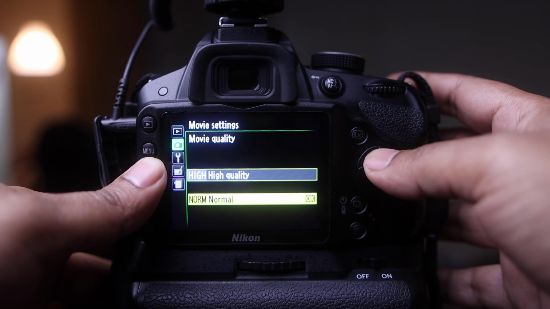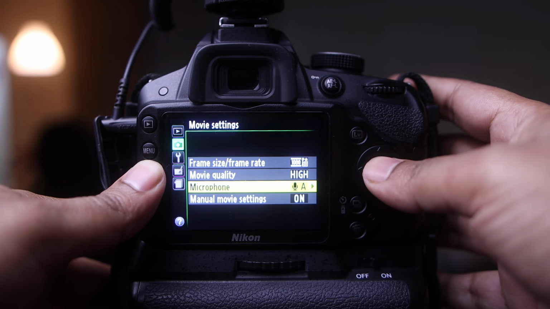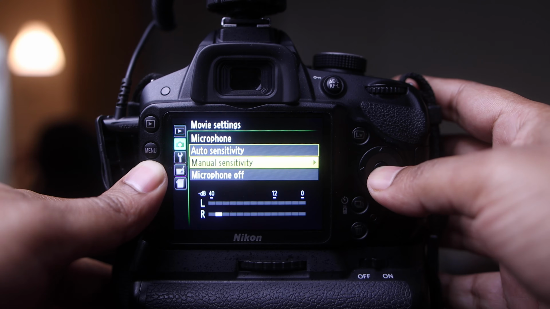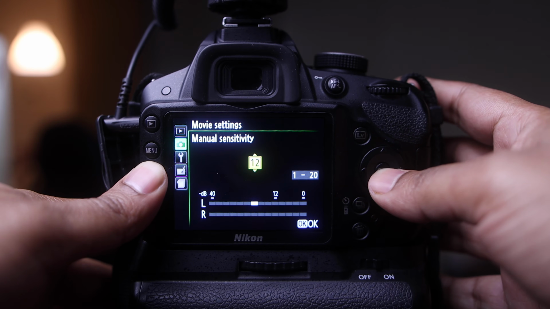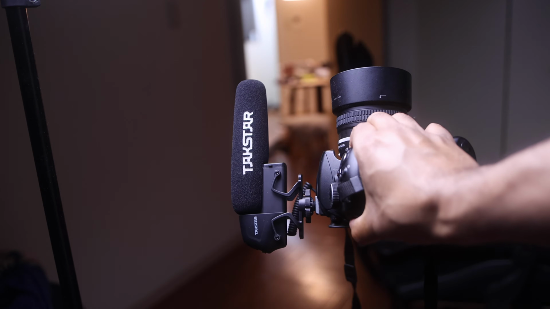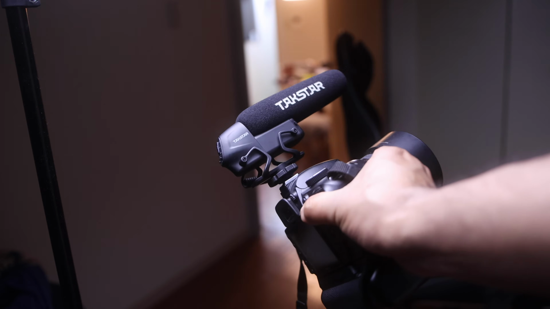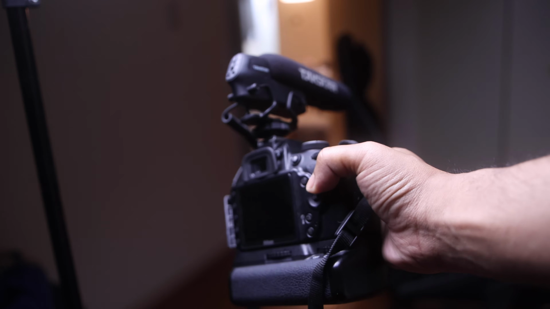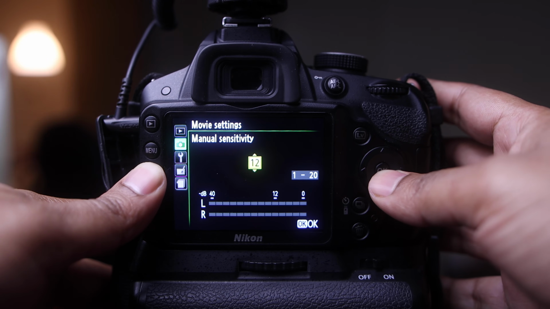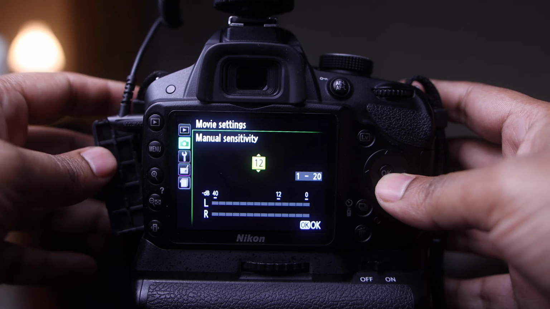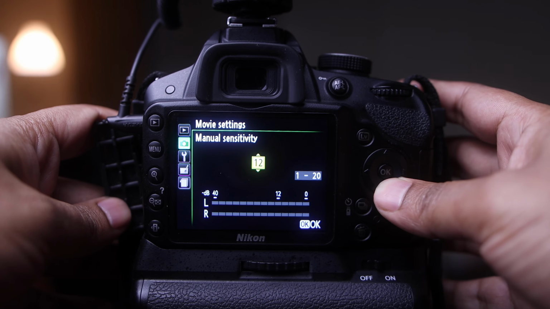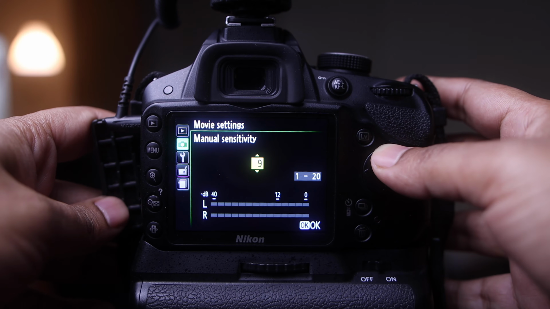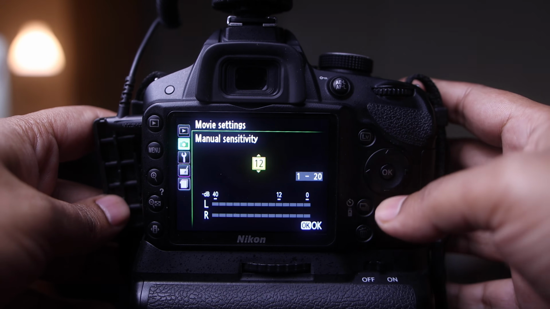Which is microphone, and select manual because auto will not allow you to adjust the sound quality according to your need. I will recommend an external mic with this camera like this. This is a very cheap mic but still gives you the best sound quality. If you want a full review of this mic, just check out my mic review. I will add a link in the description. In the manual section, try to adjust the sensitivity according to your environment. You can just record and listen to the recording and tweak the setting until you are satisfied with it. That's all for the settings.